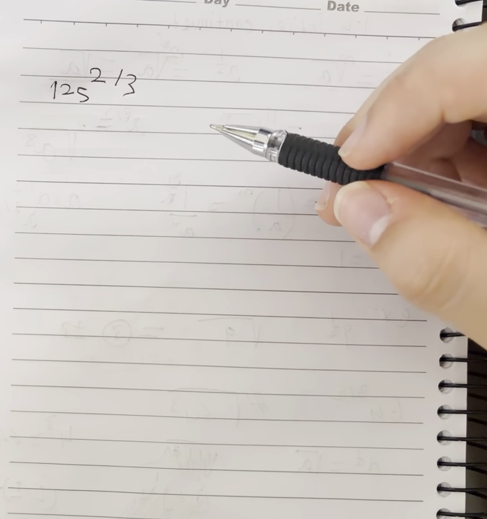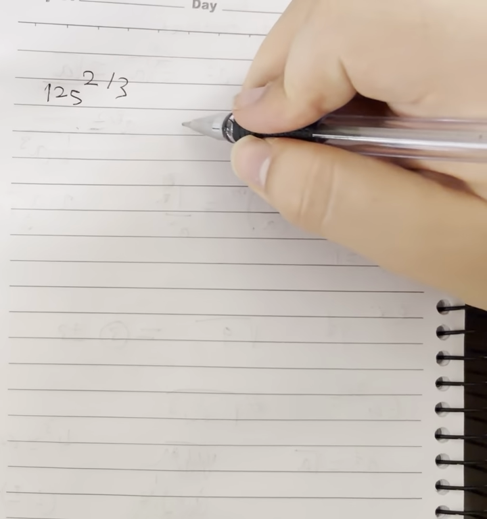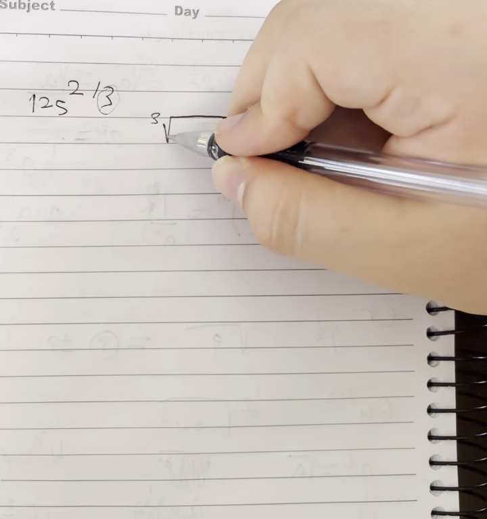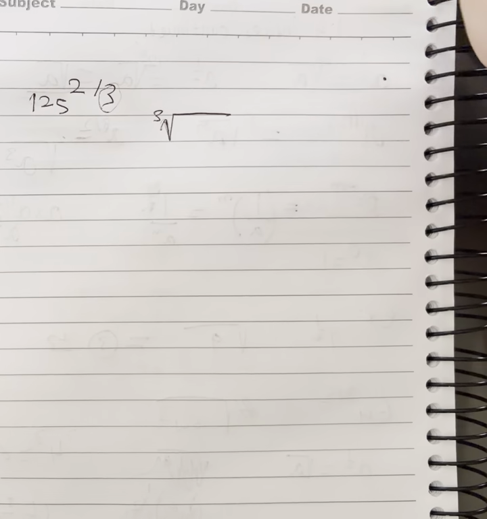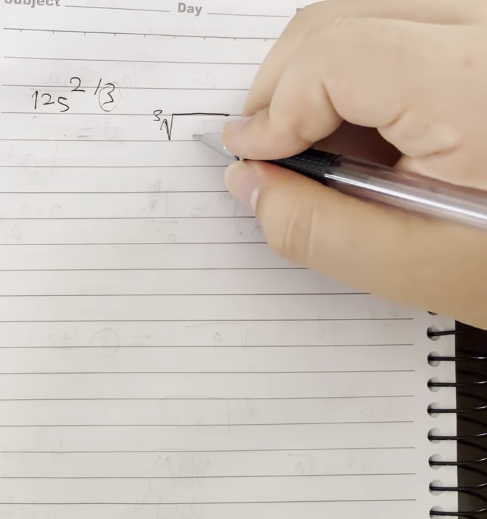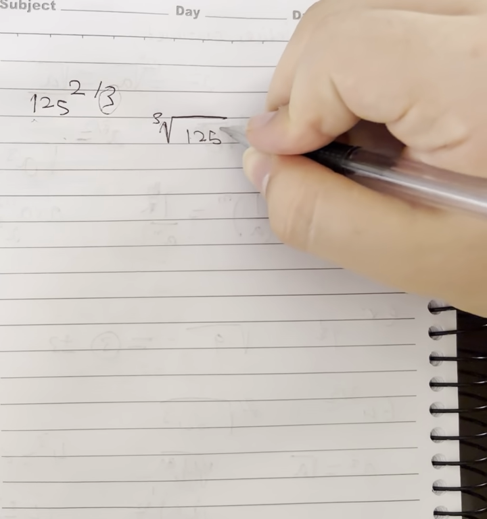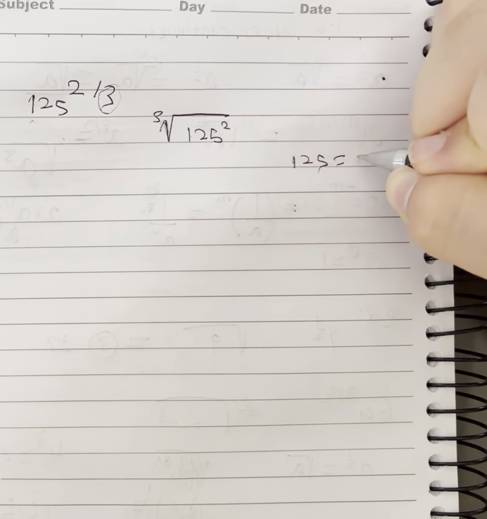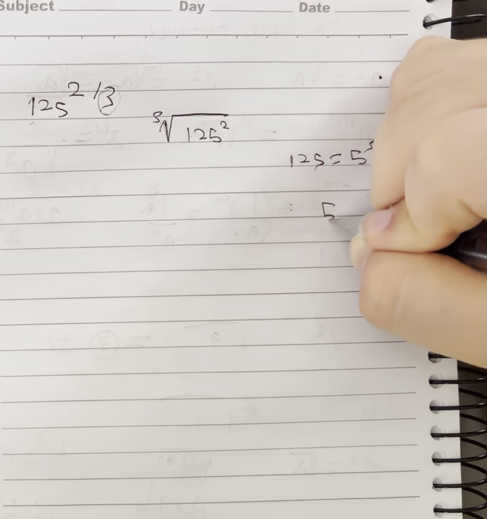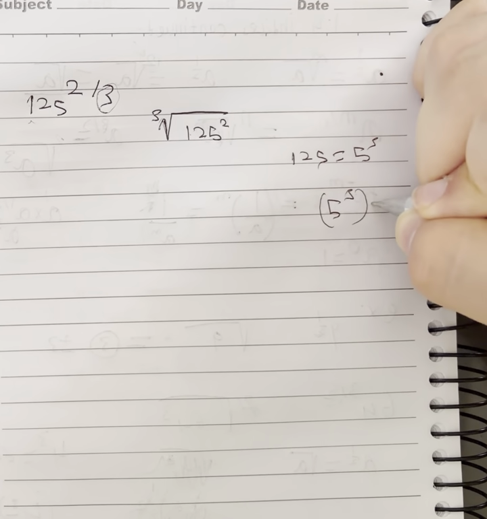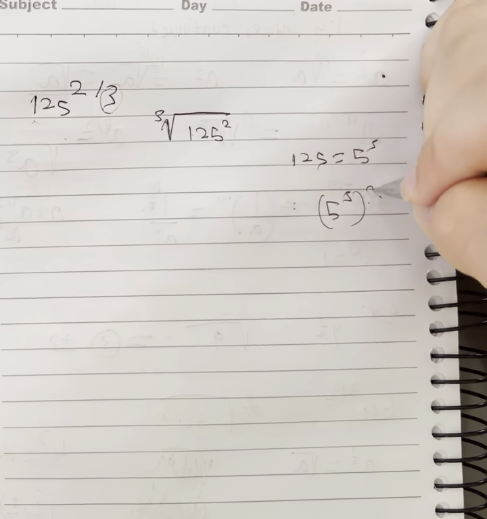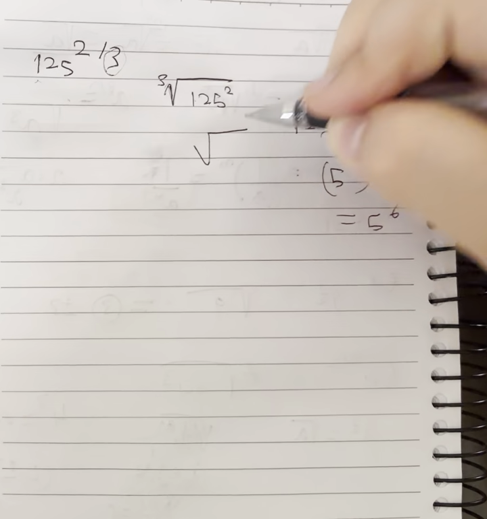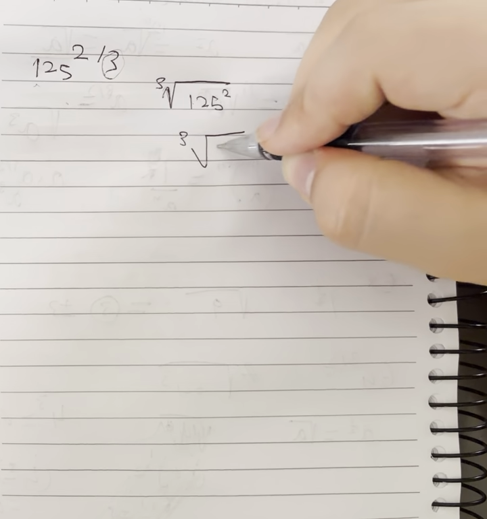The denominator is 3, so the root is to the power of 3, and you have 125 squared. 125 is 5 to the power of 3. 5 to the power of 3 is now to the power of 2, which gives you 5 to the power of 6. So here you have 5 to the power of 6.